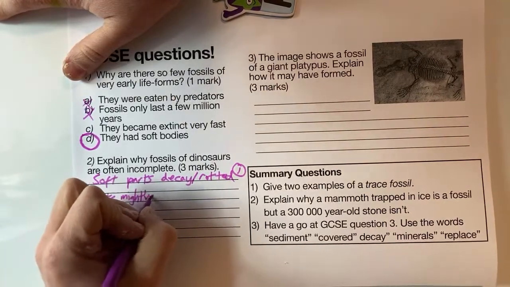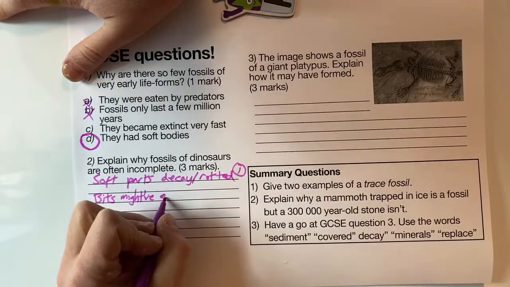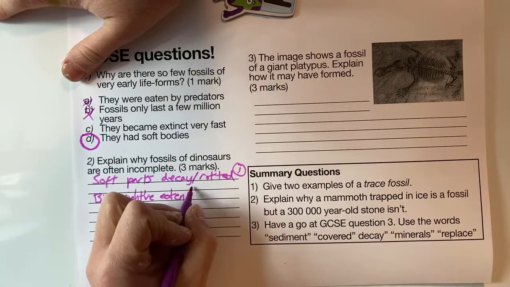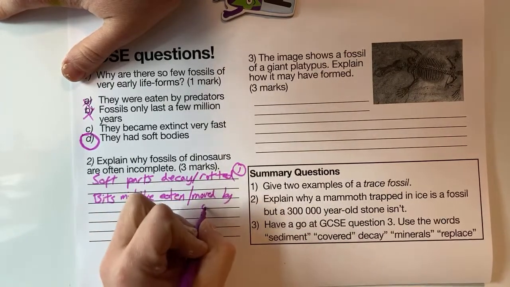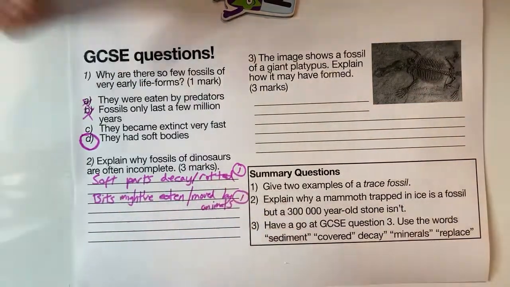Again, this is really just for fun. I didn't teach you this. I would have done if you were going to be answering GCSE questions on it. Bits, although this is quite good revision, isn't it? Bits might have been eaten or moved by other animals. A lot of you probably said that when you were answering the sandwich question at the beginning.